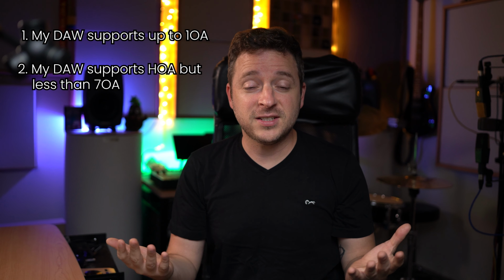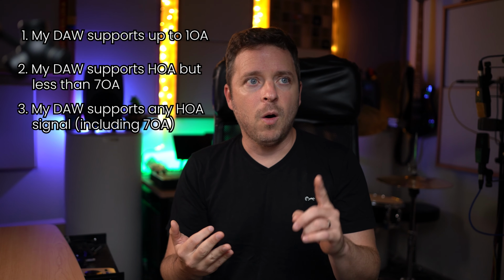And finally, the third scenario is DAWs that support any order, including 7th order Ambisonics, which in 2025 are Reaper, Max MSP or Pro Tools Ultimate. All these DAWs support up to 7th order Ambisonics, or 64 channel tracks. So these three scenarios require three different ways of addressing the signal. Let's address these scenarios.